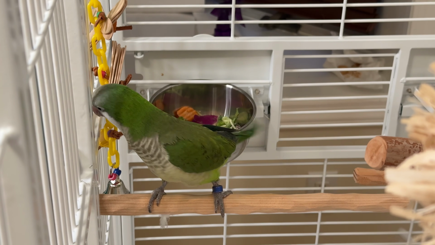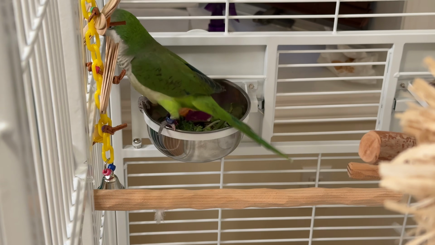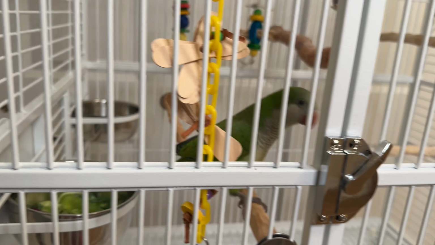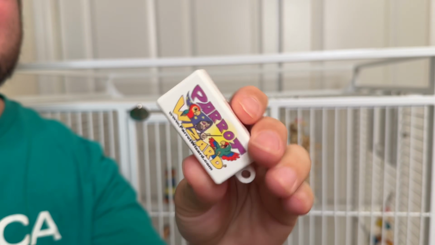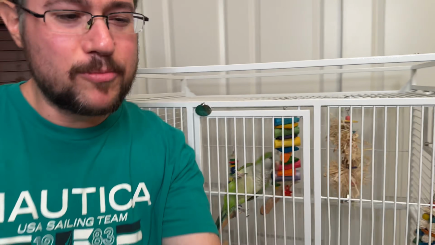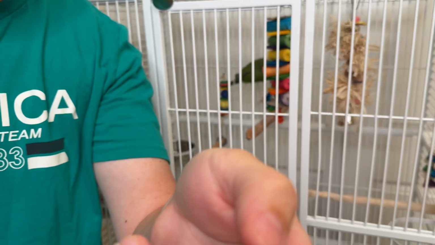It's time to do some clicker training with the Quaker Parrot. He's been doing a great job taking treats from my hand. Now it's time to introduce the clicker. This right here is a magical training tool called a clicker. When you push the button, it makes a click sound.